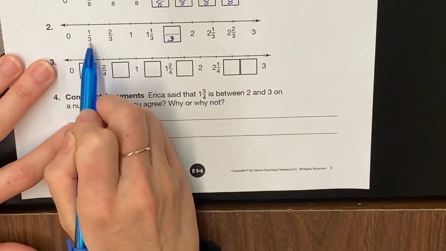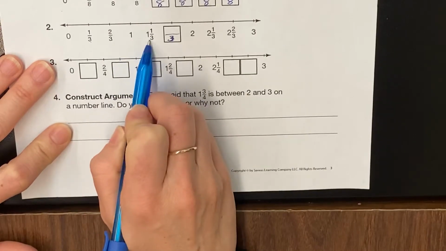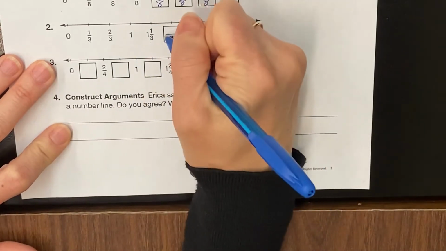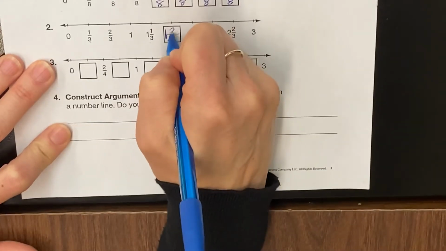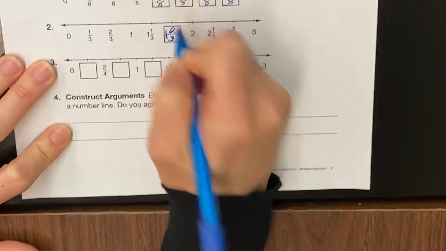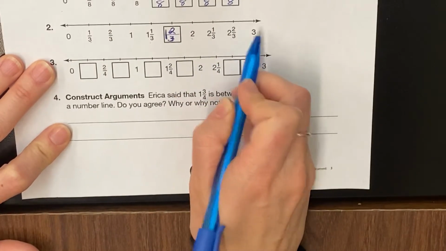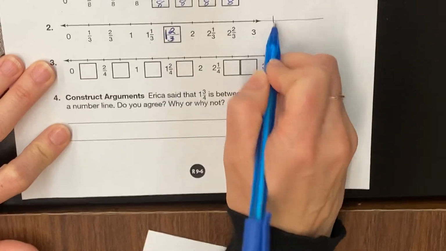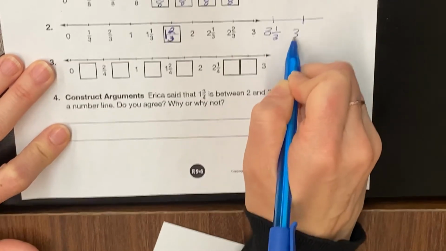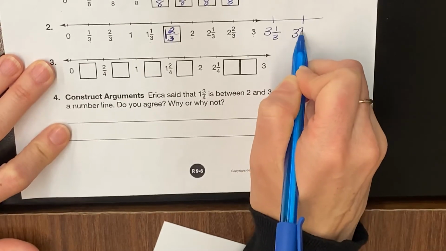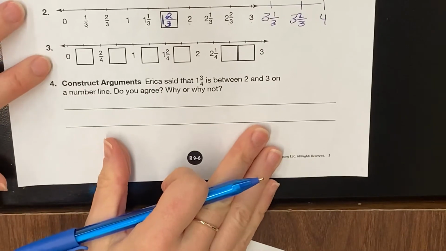Okay, so remember that it's a pattern. 1/3, 2/3, 1. 1 and 1/3, 1, we have to invite that 1 to the party. This is the second tick mark, so this would be 1 and 2/3, 2. 2 and 1/3, 2 and 2/3, 3. If it were to continue, we would invite the 3 to the party and just continue the fractions. Okay, number 3.